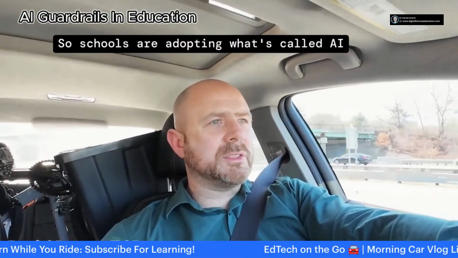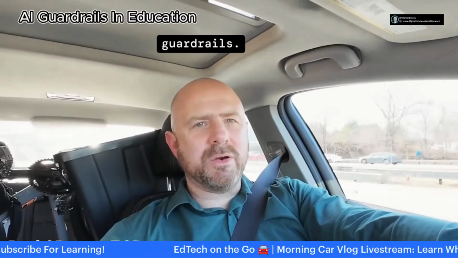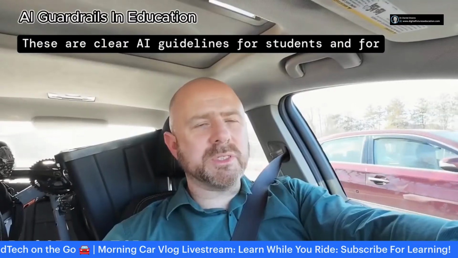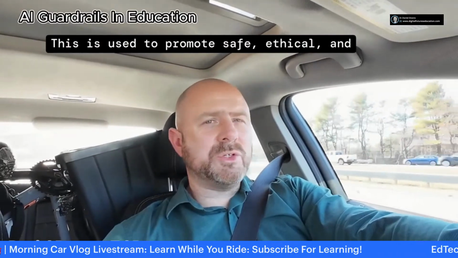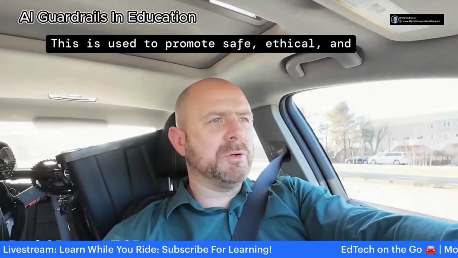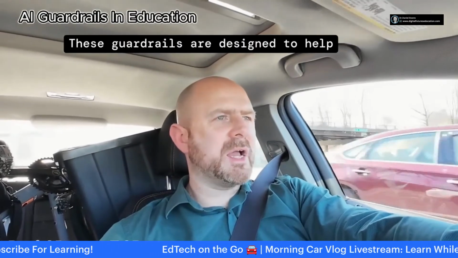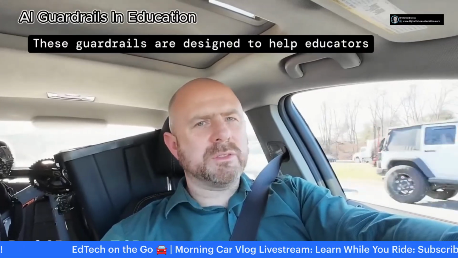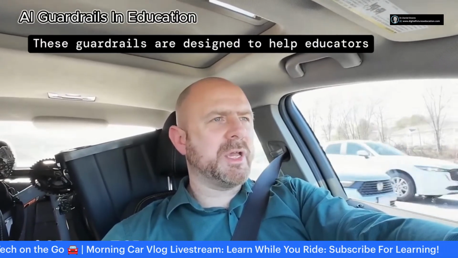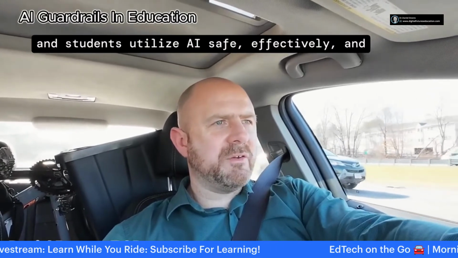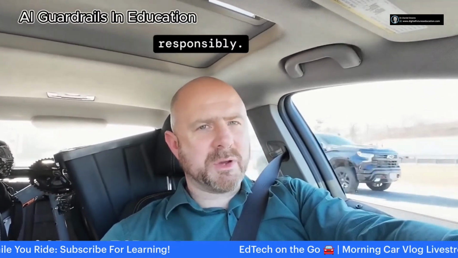So schools are adopting what's called AI guardrails. These are clear AI guidelines for students and for educators. This is used to promote safe, ethical, and unbiased use of AI. These guardrails are designed to help educators and students utilize AI safely, effectively, and responsibly.